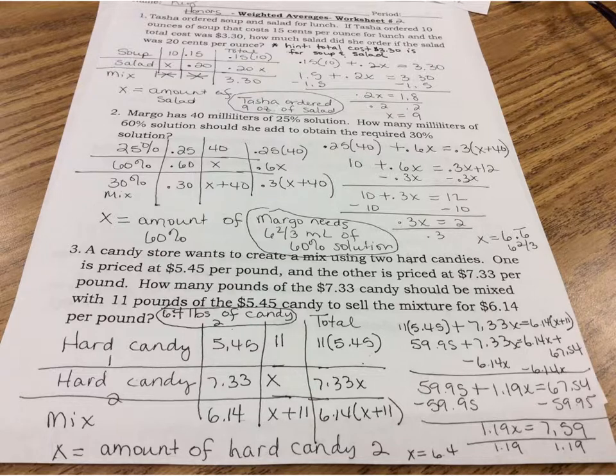And then lastly, number 3, we had 2 kinds of candies that we were mixing, so I called it hard candy 1 and hard candy 2. The first kind of candy is $5.45 a pound, and the second hard candy is $7.33 a pound, and we're making a mixture that is $6.14 per pound. It says how many pounds of the $7.33, so that's X, is mixed with 11 pounds of the hard candy 1, so the mix, we have a total of X plus 11.